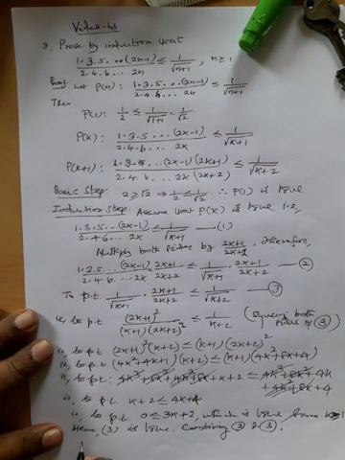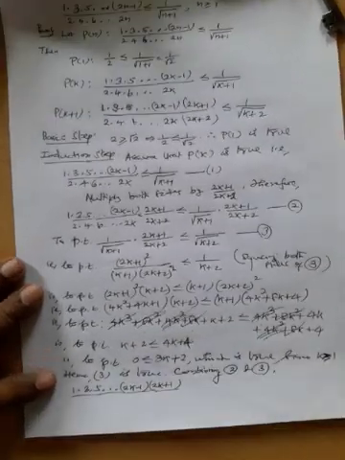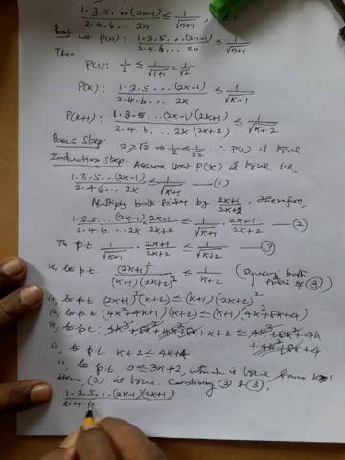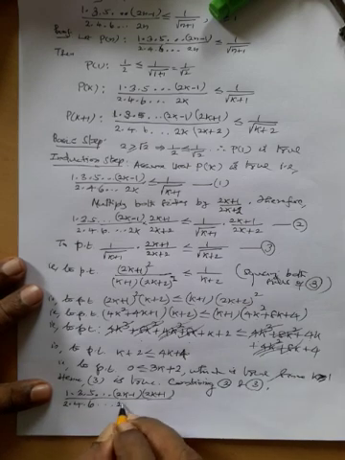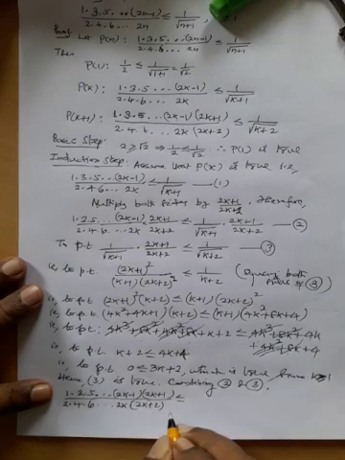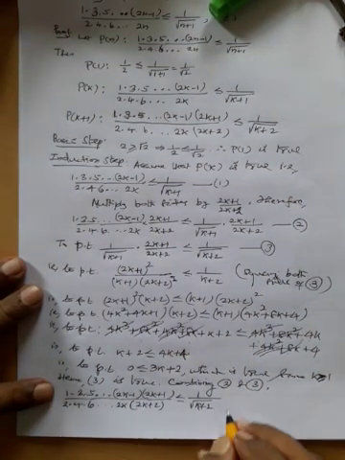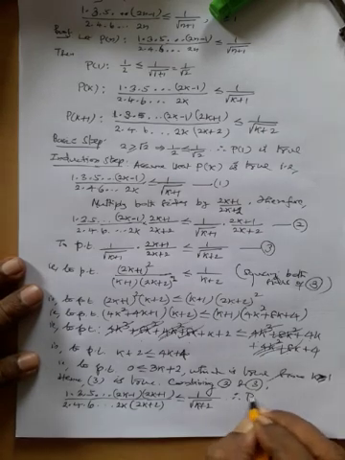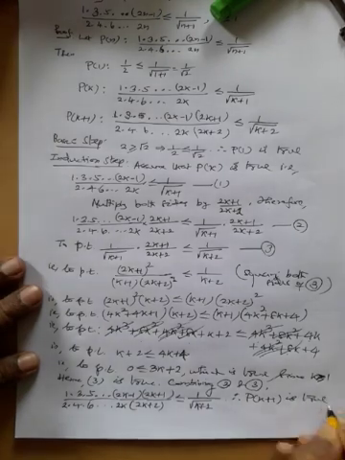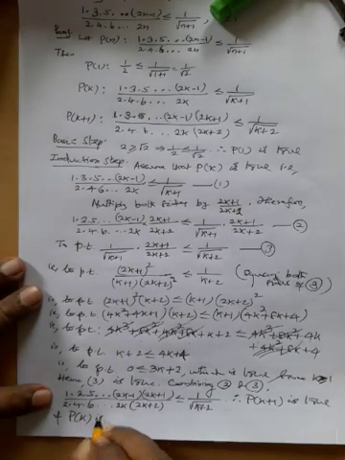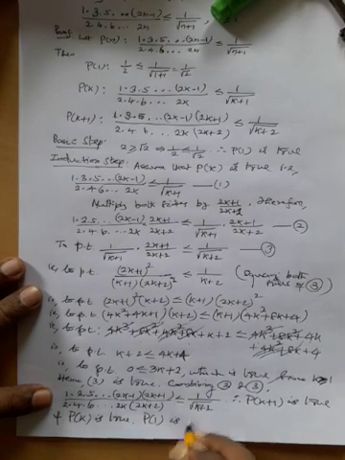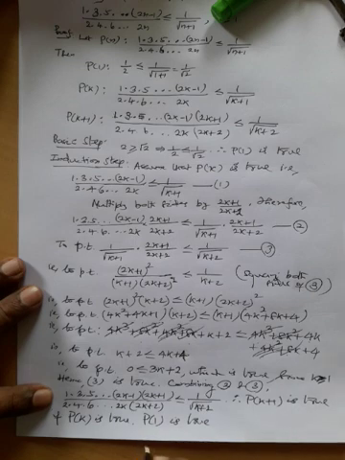Combining 2 and 3, (1 × 3 × 5 × ... × (2k − 1)(2k + 1)) divided by (2 × 4 × 6 × ... × 2k(2k + 2)) is less than or equal to this, which in turn is less than or equal to 1/√(k + 2). Therefore P(k + 1) is true if P(k) is true, and P(1) is true.